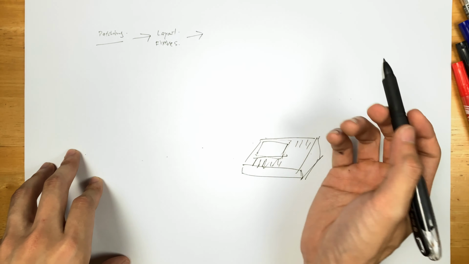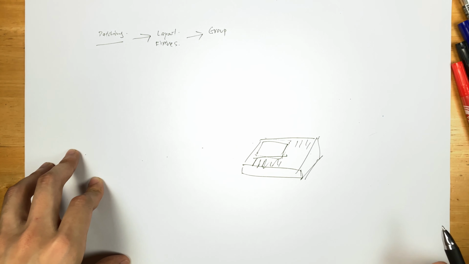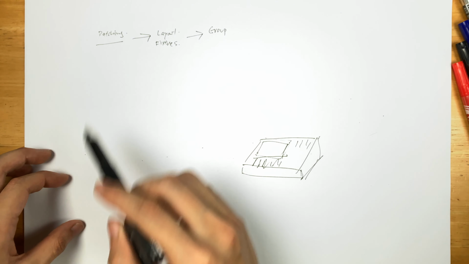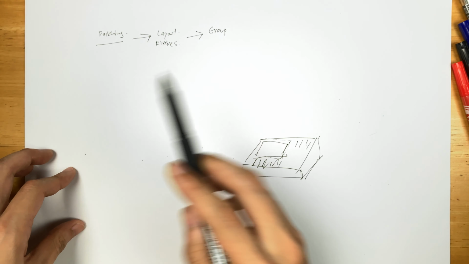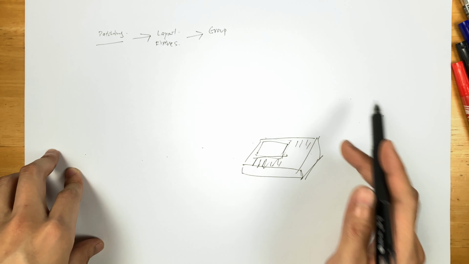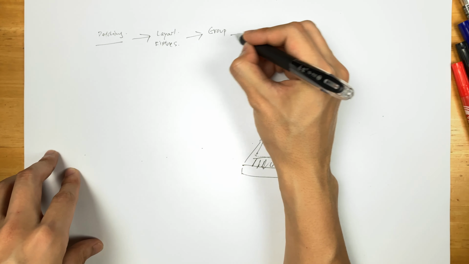Once we have our layout of the fixtures, we group them, and we make it easy to select a whole bunch of similar lights together, so that we don't click 1 2 3 4, 1 2 3 4 5 and then make changes. You just select one whole group and make changes.